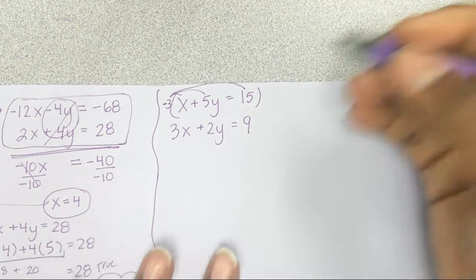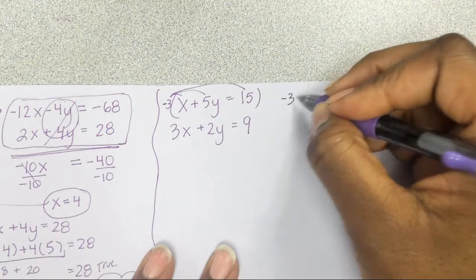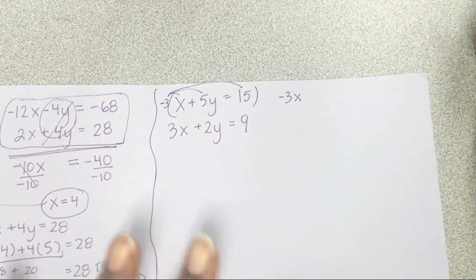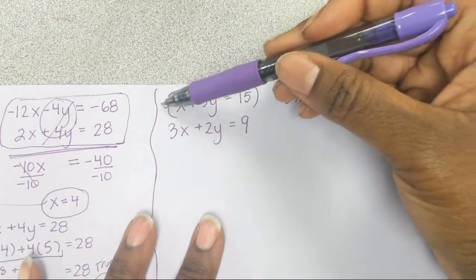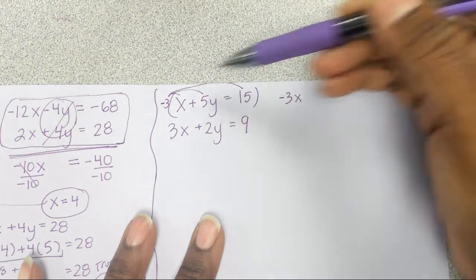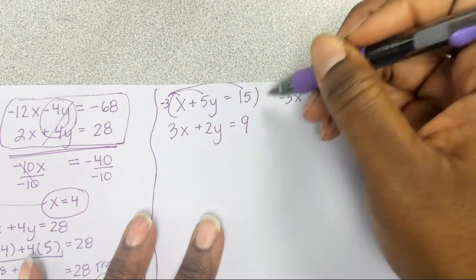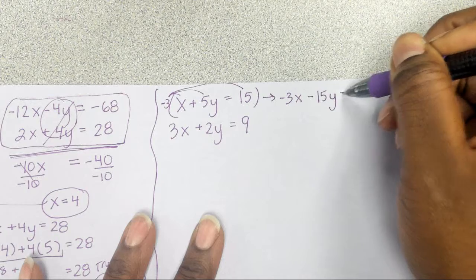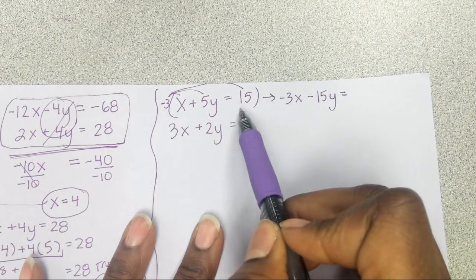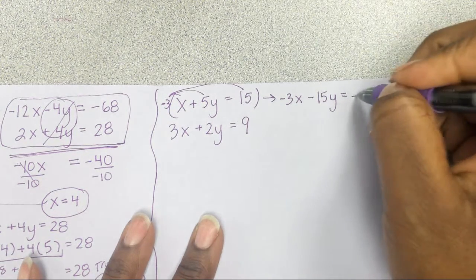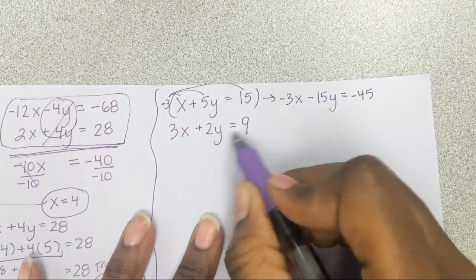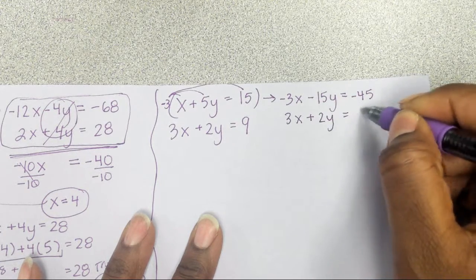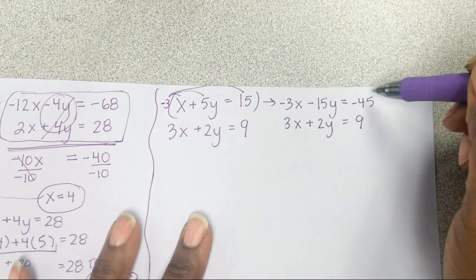Like I said, I'm going to rewrite it because I want it to be nice and neat, because when things get sloppy, that's how our math gets mixed up. So -3 times x is -3x. -3 times 5y is -15y. Then -3 times 15 is -45. And this one, I do not need to change.